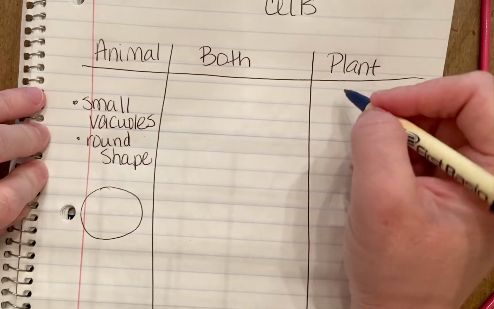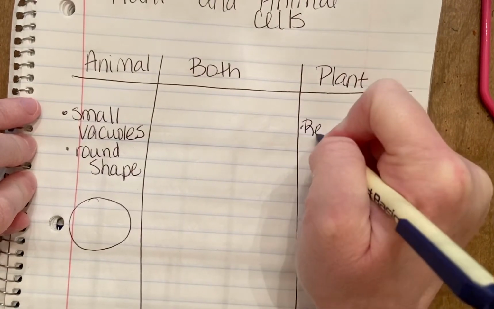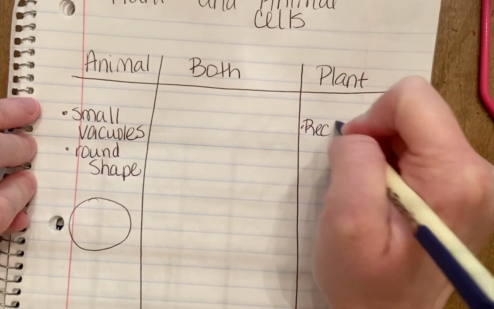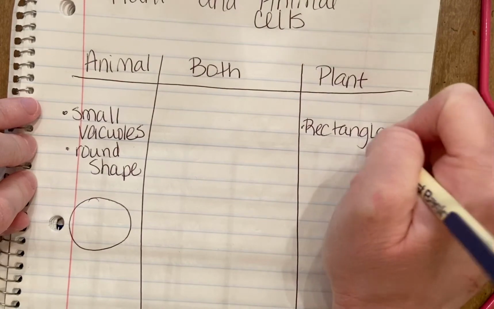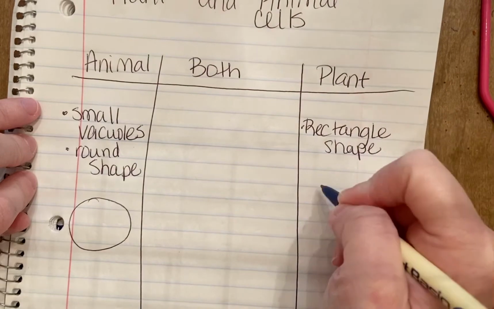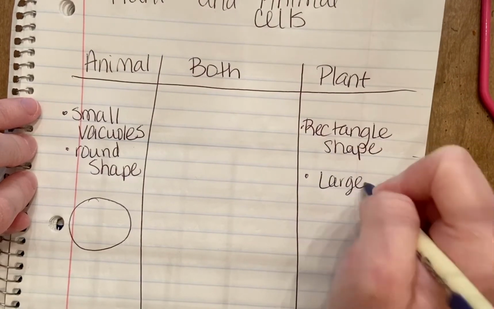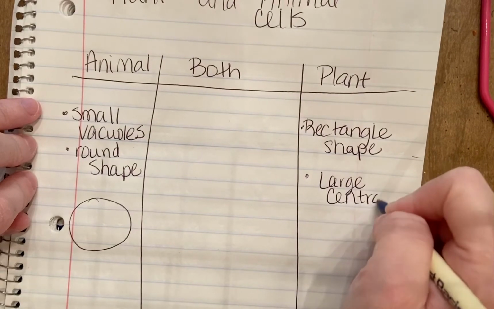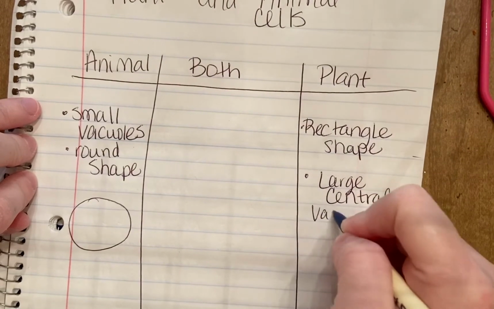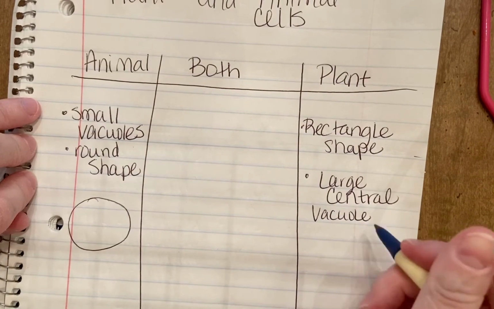So a plant cell, I'm going to come right here. It is a rectangle shape. I like to think of it as a brick too. They have a large central vacuole. If you remember when we talked about plants, the large central vacuole stores water.